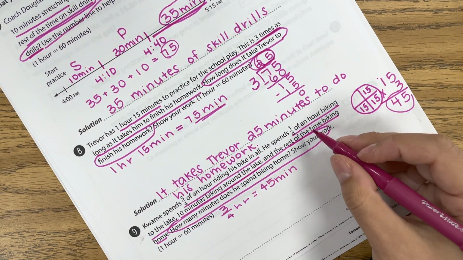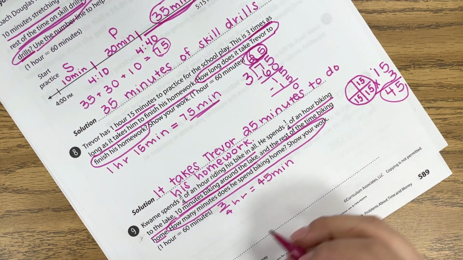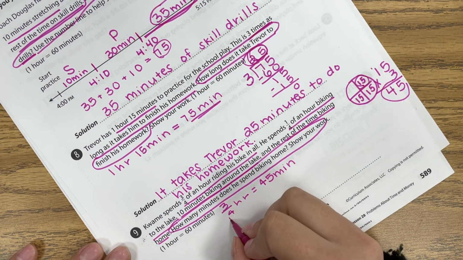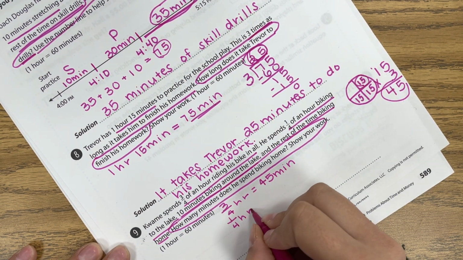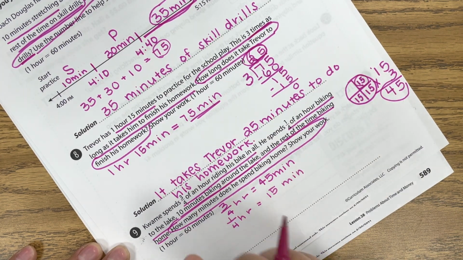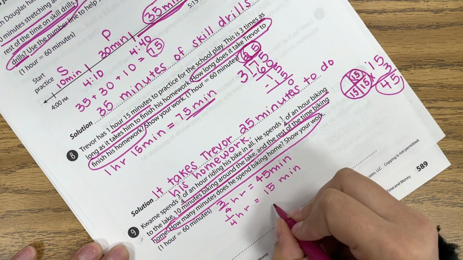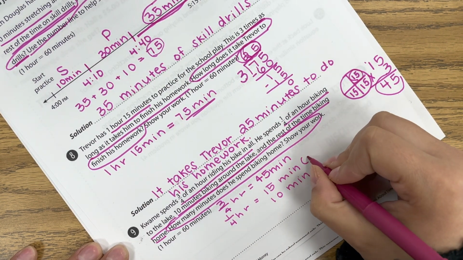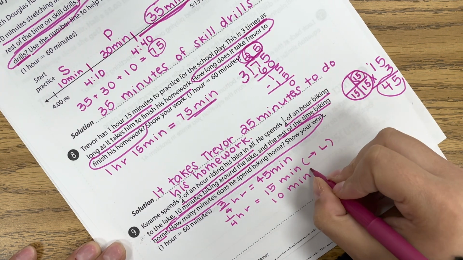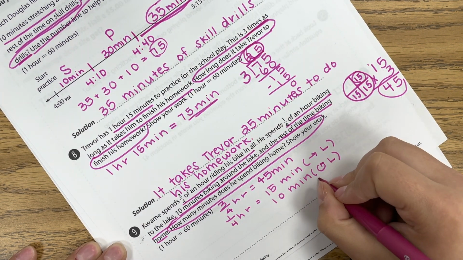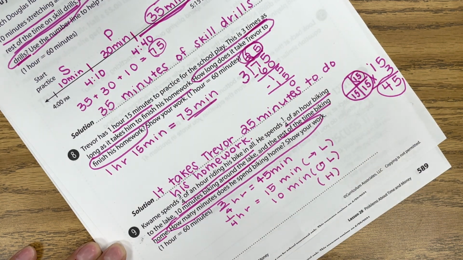Now, he spent 1/4 hour biking to the lake. We already know 1/4 is 15 minutes, right? So 1/4 of an hour is 15 minutes. That's biking to the lake. 10 minutes biking around the lake. So this is to lake. This is around lake. And then we need to figure out home.